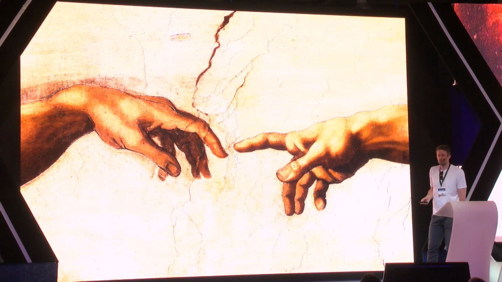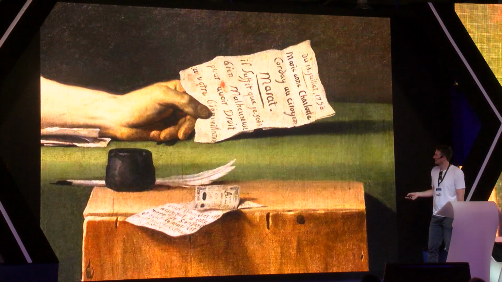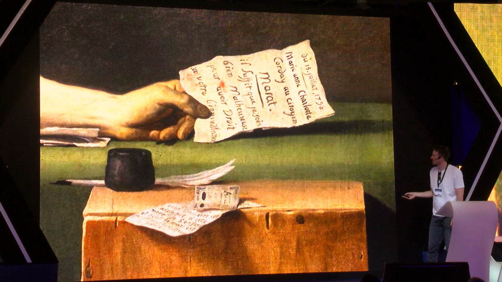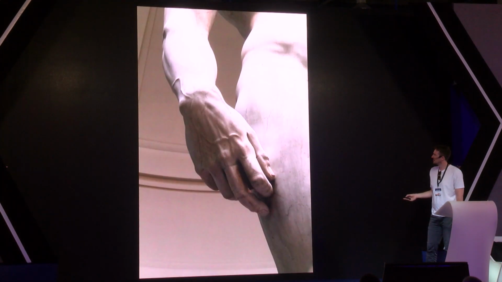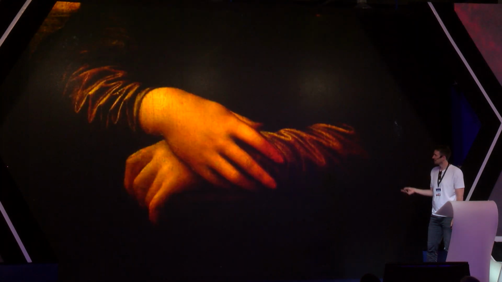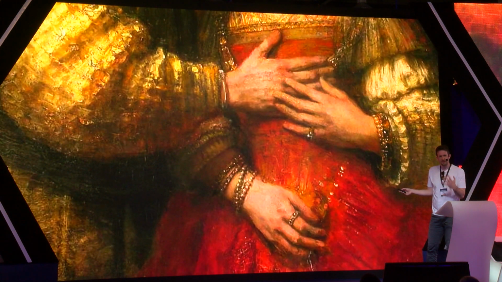Everyone's seen these hands before. Death of Marat. You can feel like the hand's dead. Hand of David, you can feel the strength. The Mona Lisa. If you start paying attention to what the hands are saying, you can really read a lot into it.